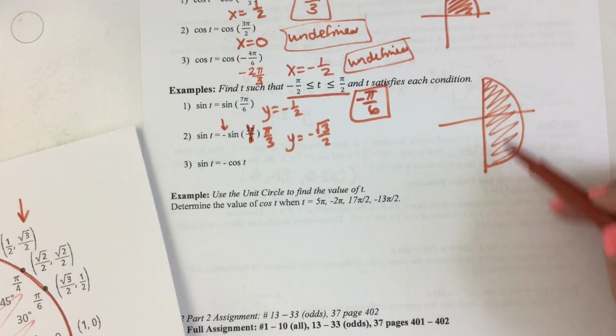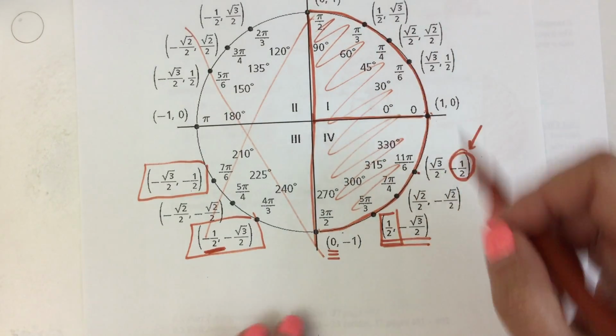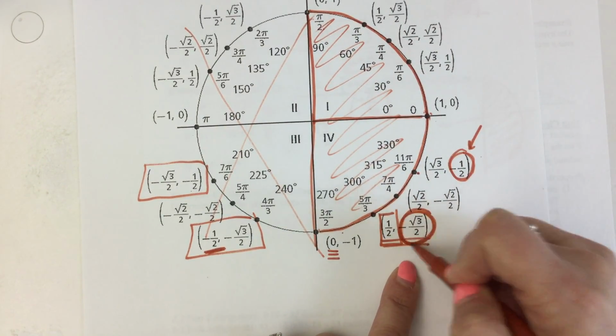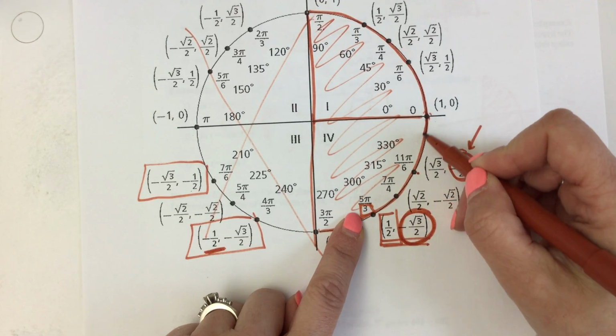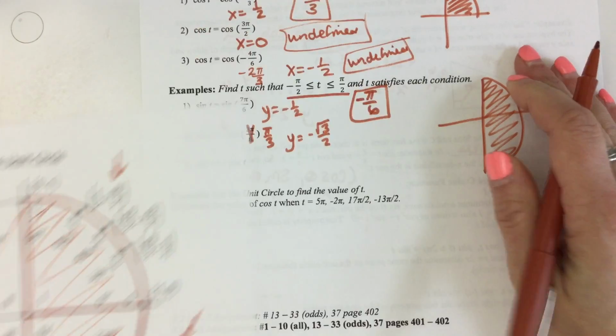So I need to look on that half of the unit circle. Where is the y negative square root of 3 over 2? Right here. So the denominator is a 3. So from here, I'm going downward, so it's negative 1 pi over 3.